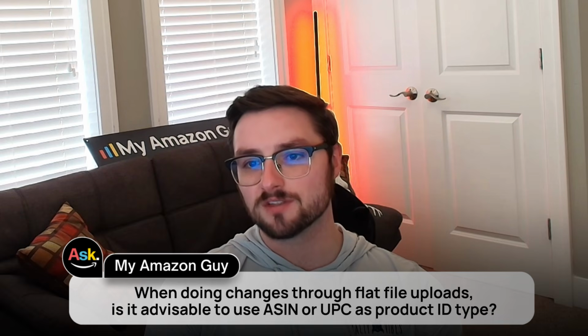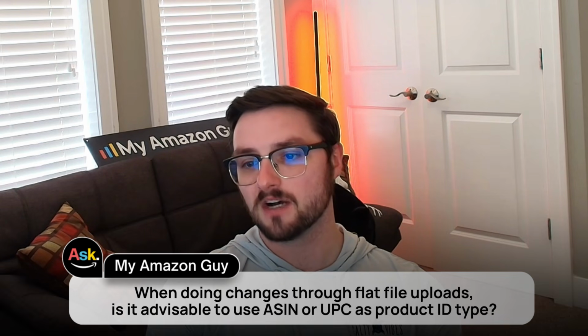When doing changes through flat file uploads, is it advisable to use ASIN or UPC as product ID type? I personally like to use the ASIN most of the time, just because you're probably going to want to do it across the board. Realistically, you can kind of do both because you can upload your UPC and ASIN at the same time, but realistically, it doesn't matter too much. If you're having any issues with your product having specific information stick onto it, I would probably do the UPC. If you're just uploading something where you want a title change, I'm going to probably just say ASIN.